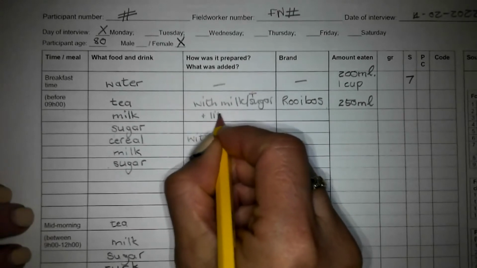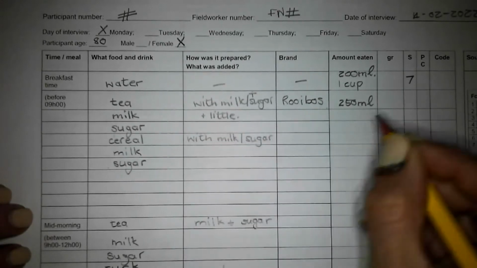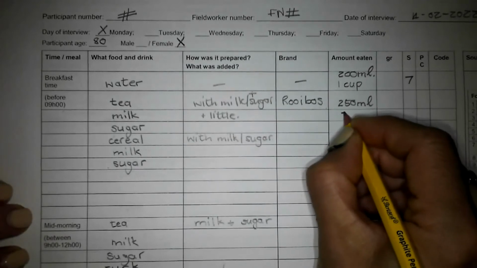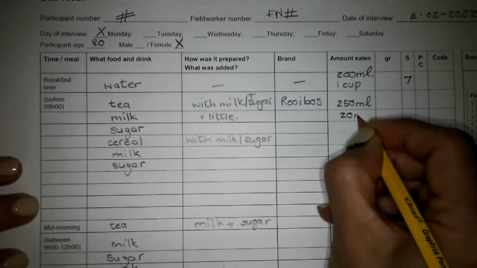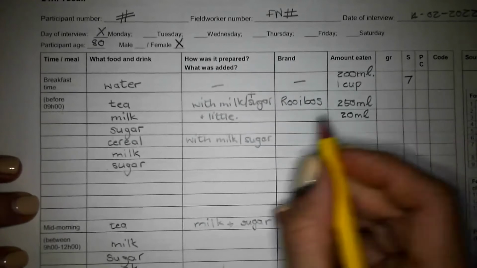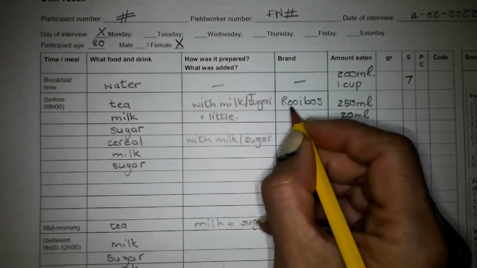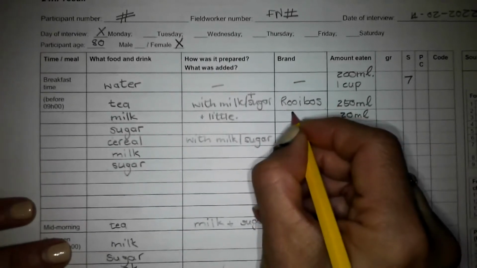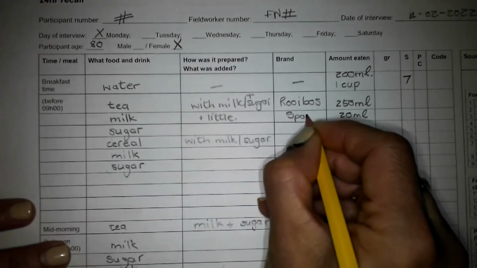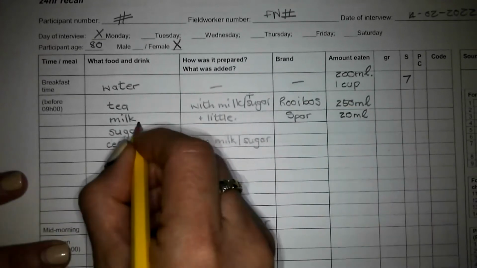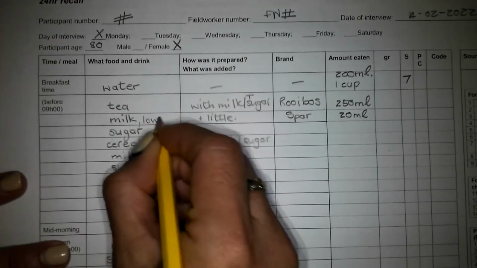No, maybe it was little. And from there you could see it was 20 milliliters. And the brand was, for example, say it was a Spar brand, and the milk was low fat.